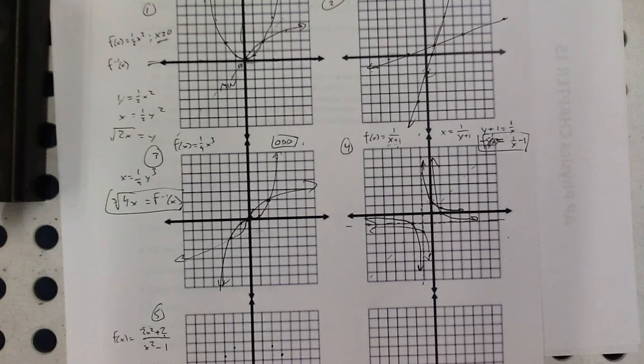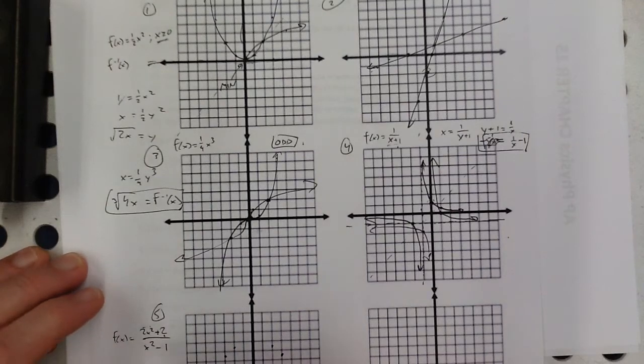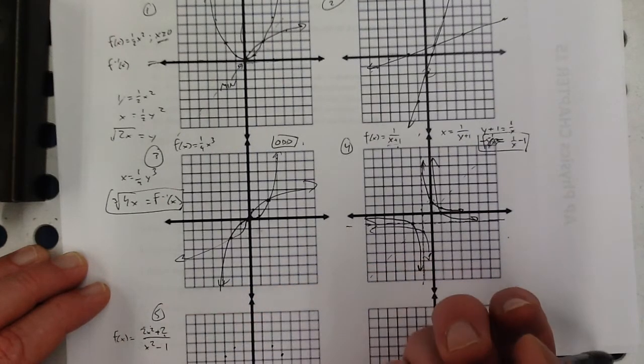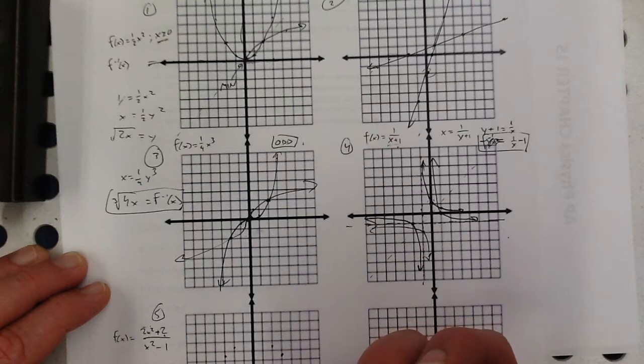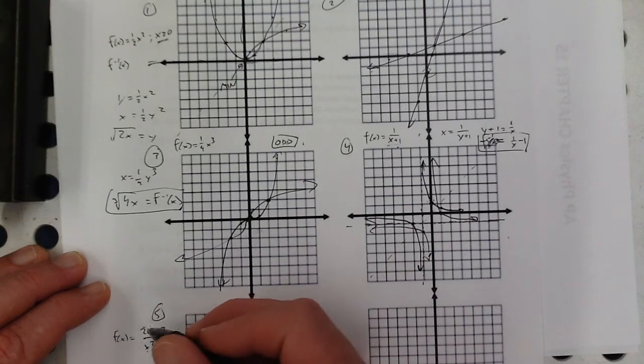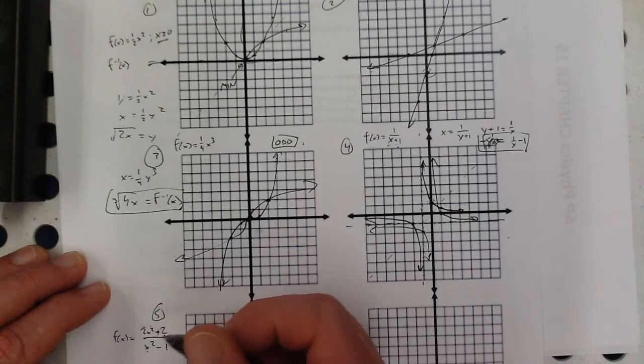Okay, so let's see what is going on here. I want to point out one thing. As we go out and plug in bigger and bigger numbers into this, the x squared over x squared, like let's say you plugged in 10. Now 10 squared is 100, so this would be 200 plus 2 and 100 minus 1. So that's pretty close to 200 over 100, or 2.